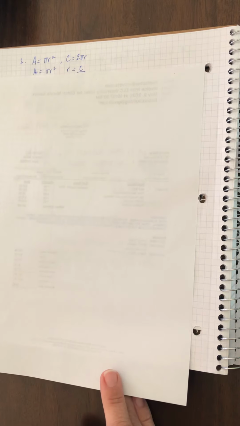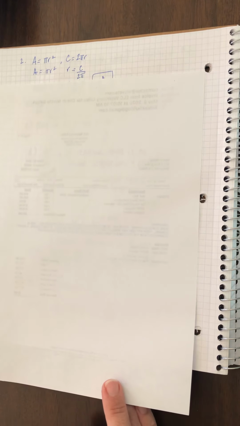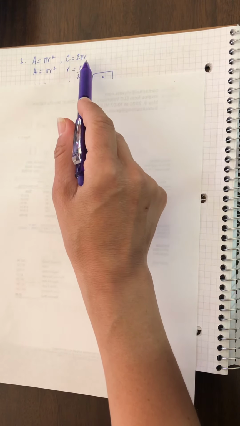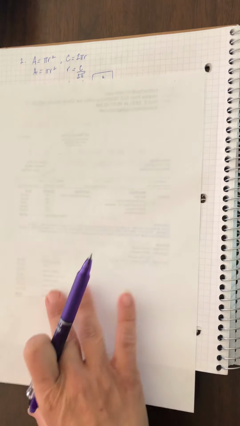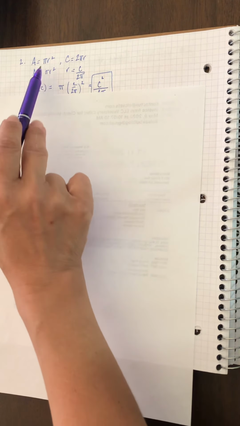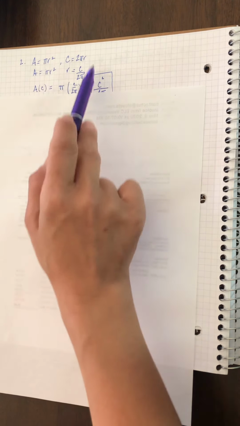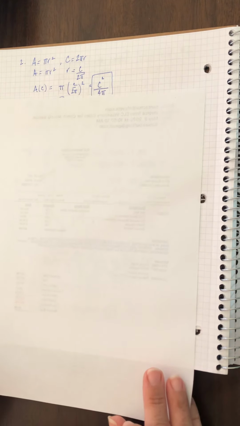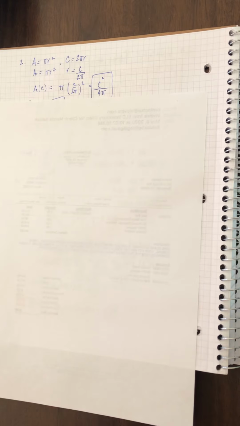First thing I did was solve for r. So when you solve for r in the circumference, you get r is c over 2 pi. And then I plugged that in. Pi, r is now c over 2 pi. So when you simplify that, you get c squared over 4 pi.